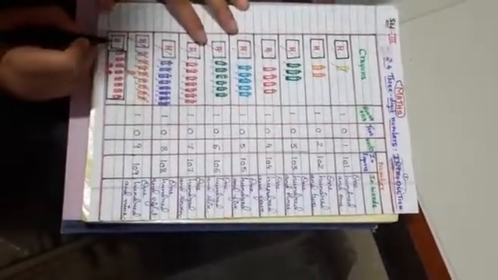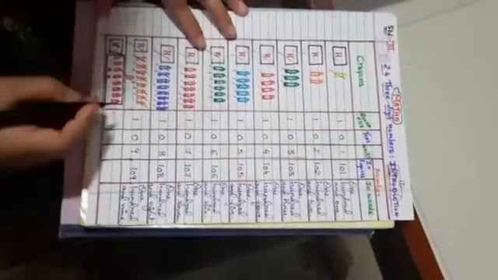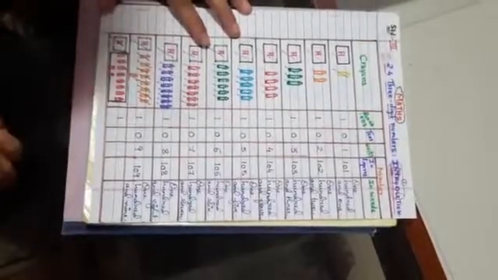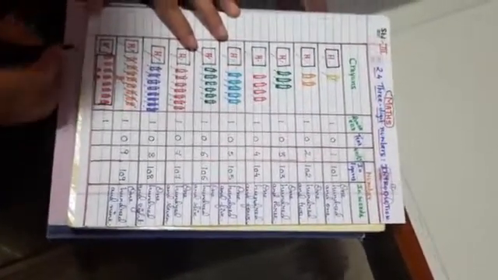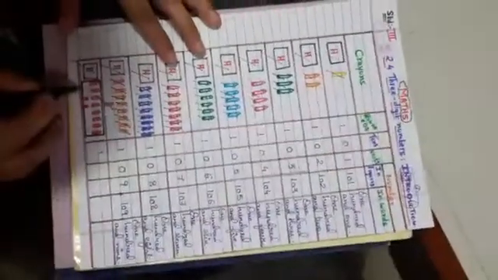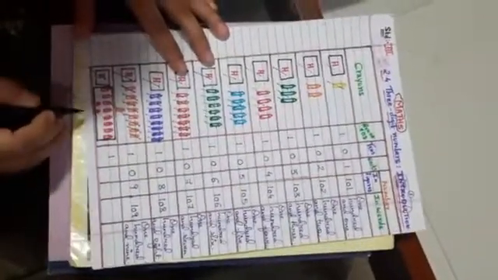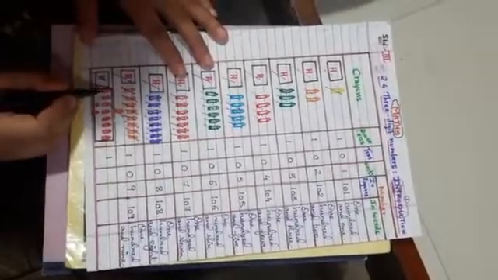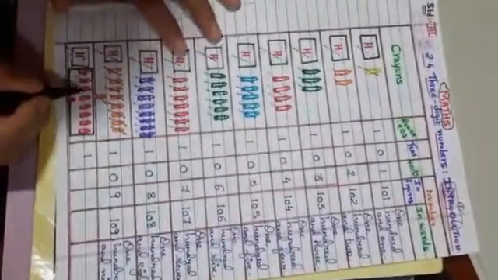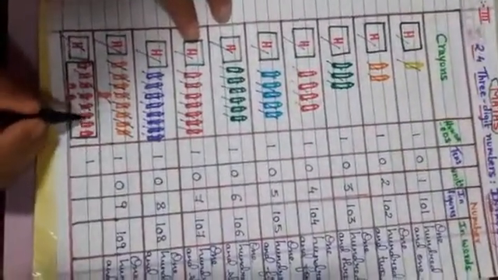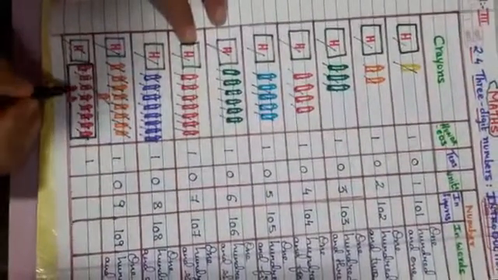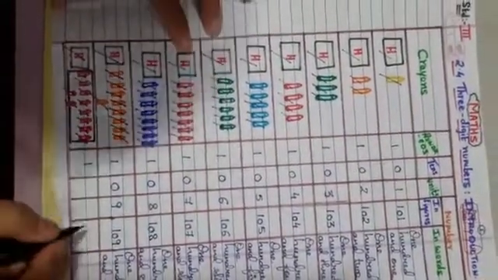Next, in hundreds we'll put 1 because there is 1 box of 100. Now, units, we don't have any units. If you see, this is a box. Let us see how many crayons are there. 1, 2, 3, 4, 5, 6, 7, 8, 9, 10.